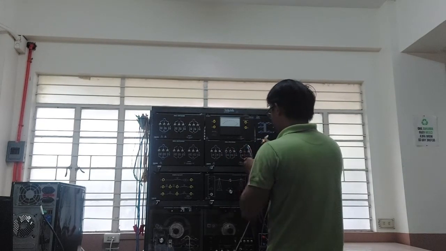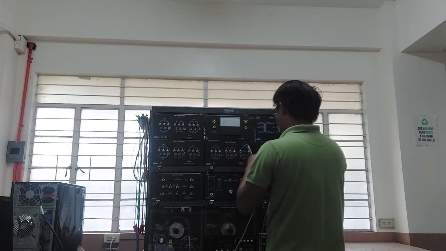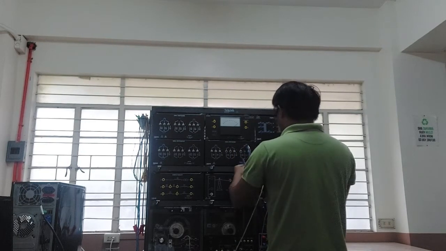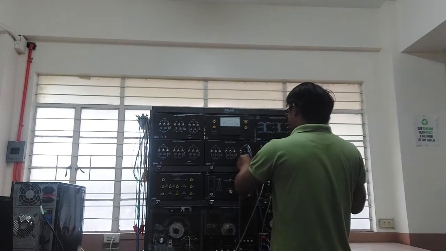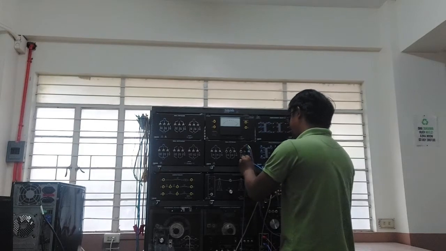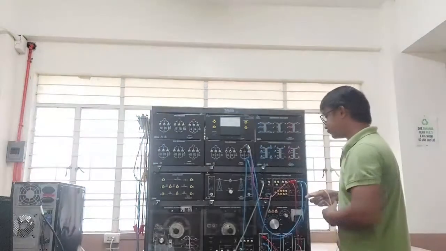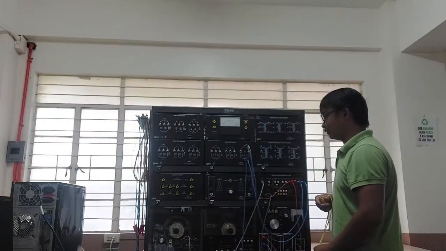So, rekta ko na rin ito dito. So, take note of our voltmeters connected in parallel with our load. Ayan. Okay? And then, 120 ohm natin. So, pwede na natin siyang i-energize.